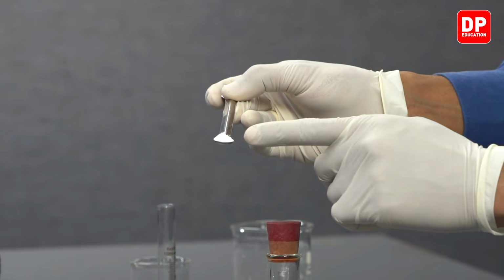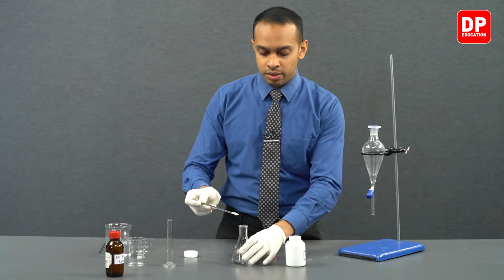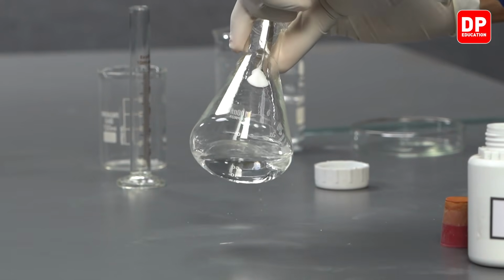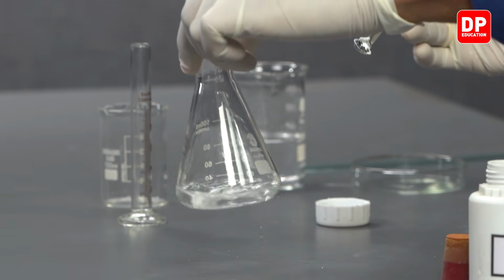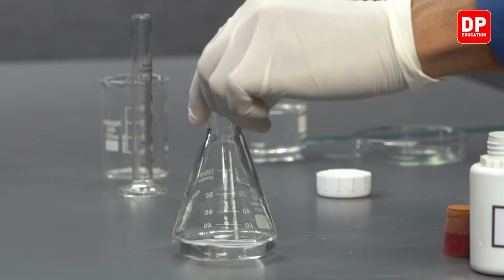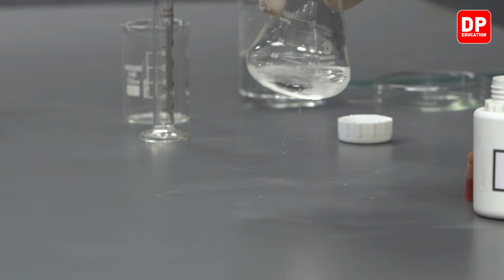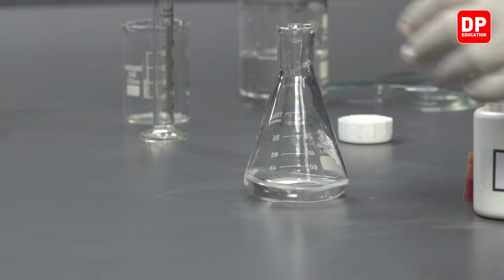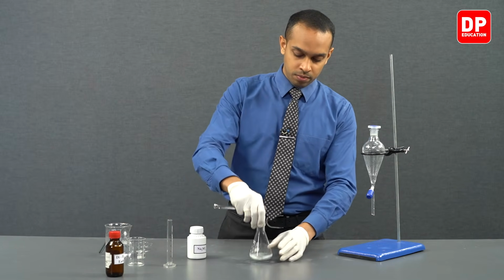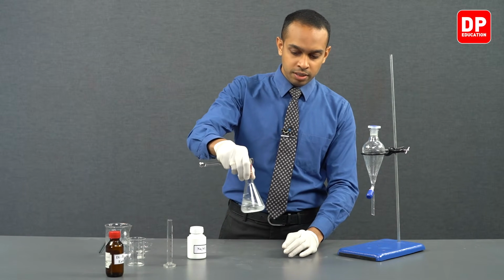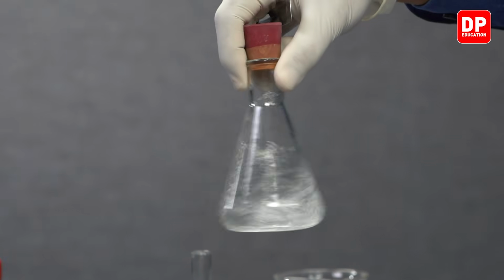We will take a small amount of sodium sulfate and we can add this sodium sulfate into our diethyl ether layer. We will mix it for a while to see if the sodium sulfate is clumping together.